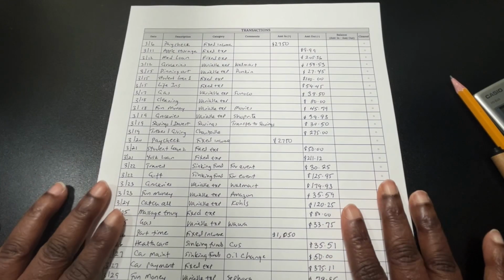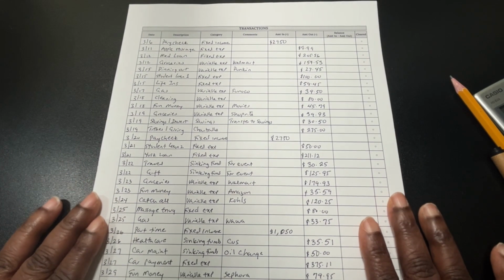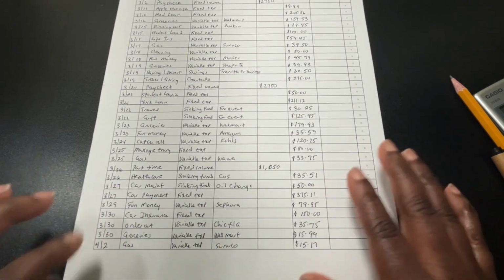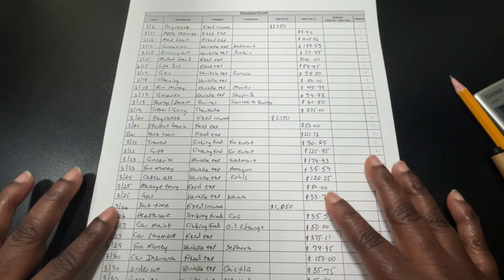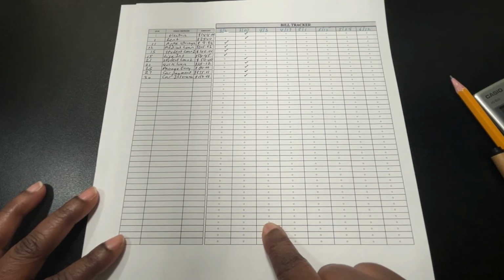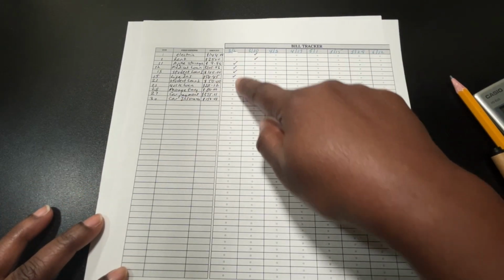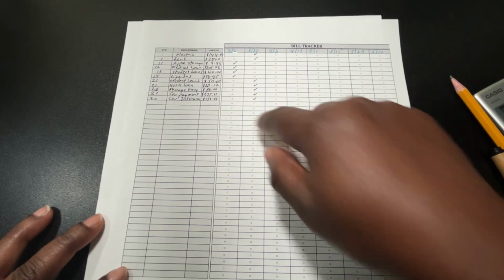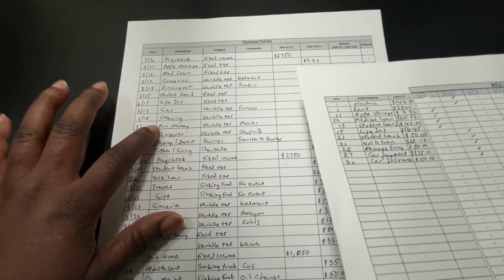Okay, so I'm back. This is what the transactions log would look like when you fill it out. You might need multiple pages. It just depends on how much you are doing during a pay period. I used my bill tracker so that I knew once the bill was actually paid, I made sure that I put it on here.